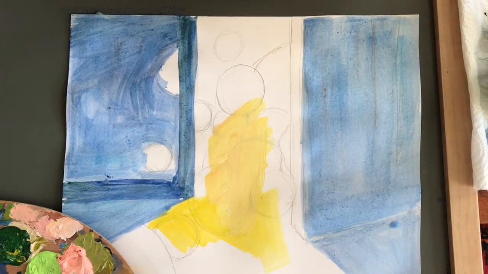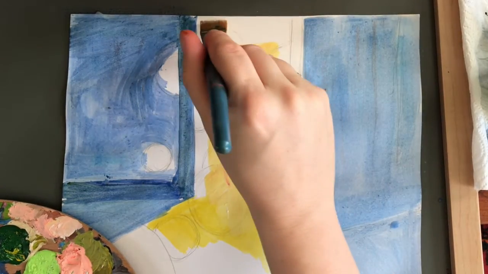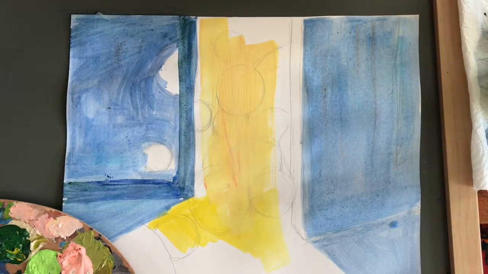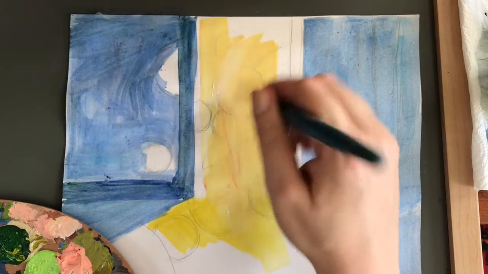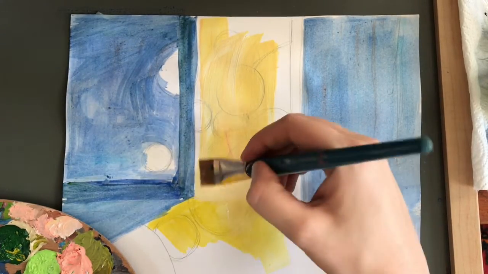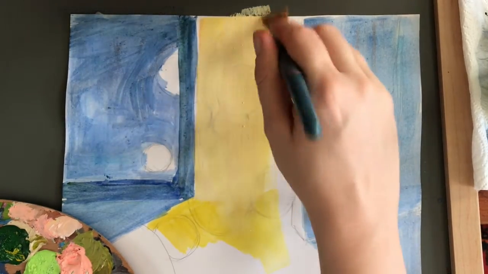Okay, so I have this nice pale color. I actually got a little bit of red on my brush by mistake, but I think that actually looks really pretty. So I'm going to leave it. I'm going to go in and paint the whole thing this nice bright yellow, maybe with a little bit of that pink tinge to it. I think that looks really pretty.